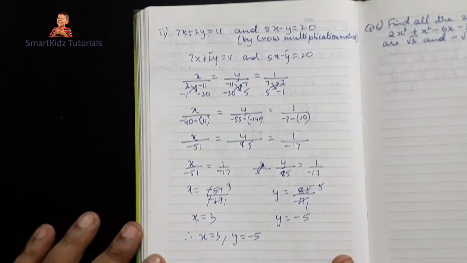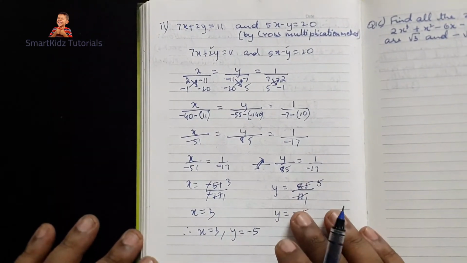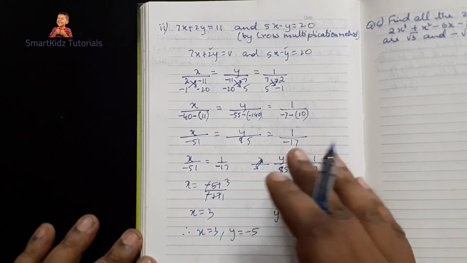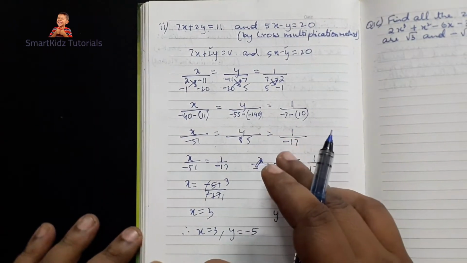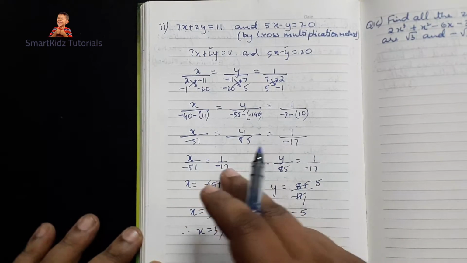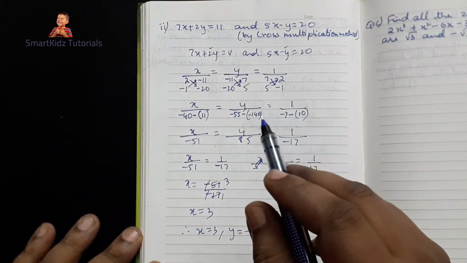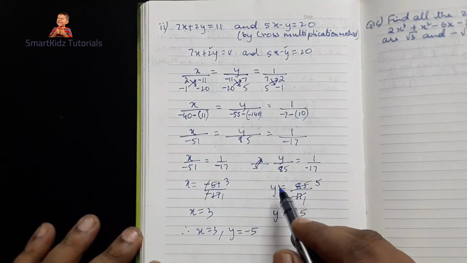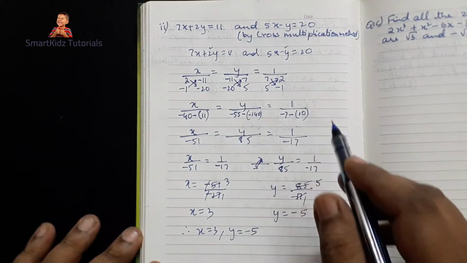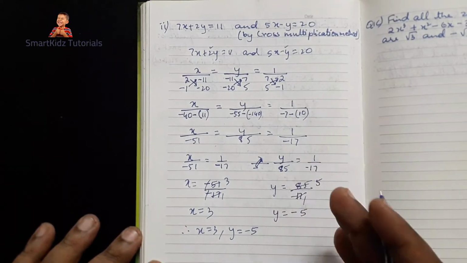You don't have to answer both of them. Whatever you wish to solve, you can answer. So you will always get a choice between the substitution method, the elimination method, or the cross multiplication method. So whatever you feel you can answer easily, you can choose that one.